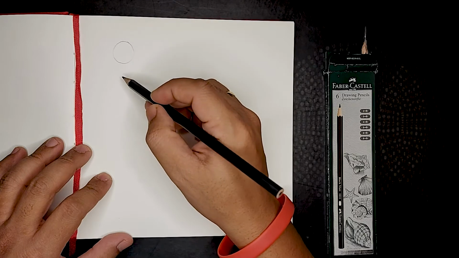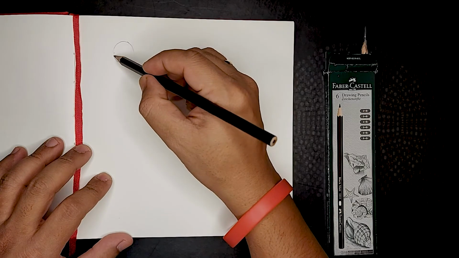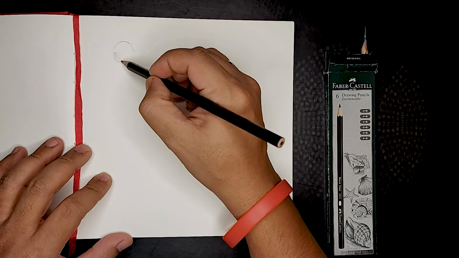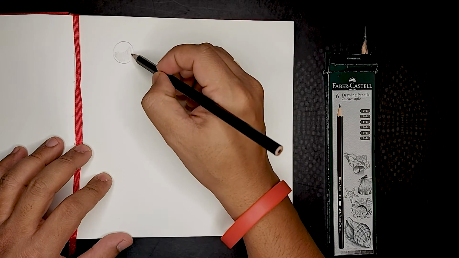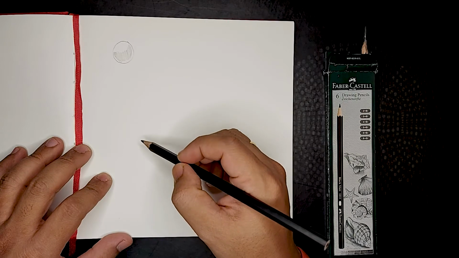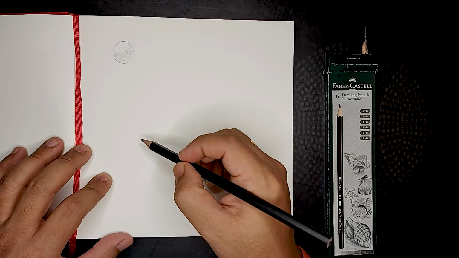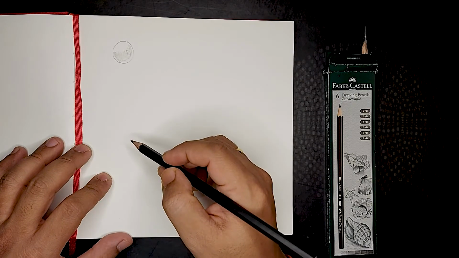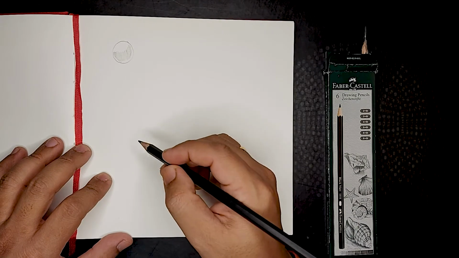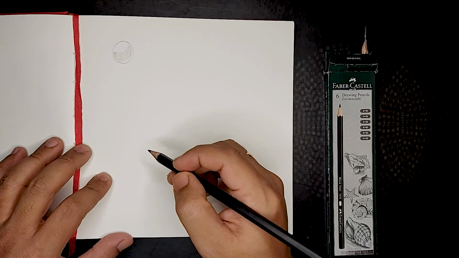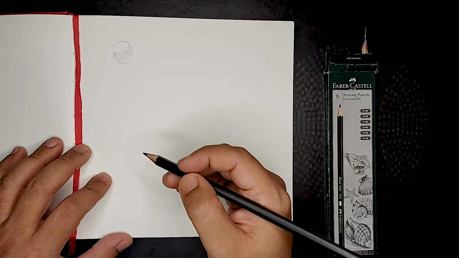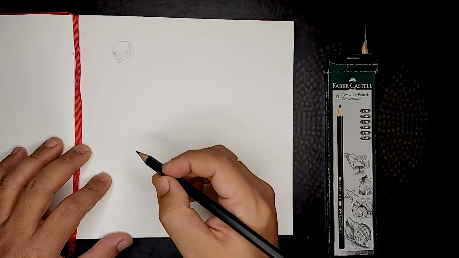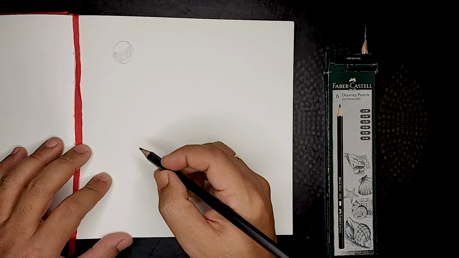Right now it's a simple circle, but as I add some kind of shading, it starts looking as if it is having some volume. Now we are not quite definite about what kind of surface it is. It may be marble, it may be glass, or it may be some kind of metal. So what defines these properties?